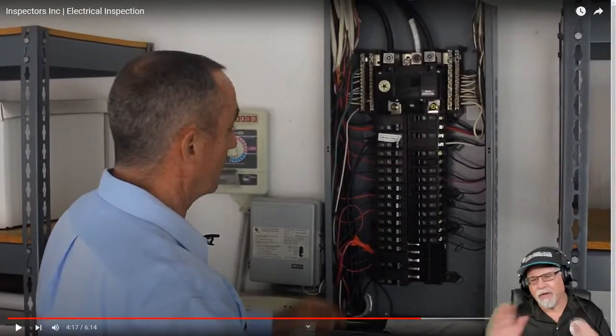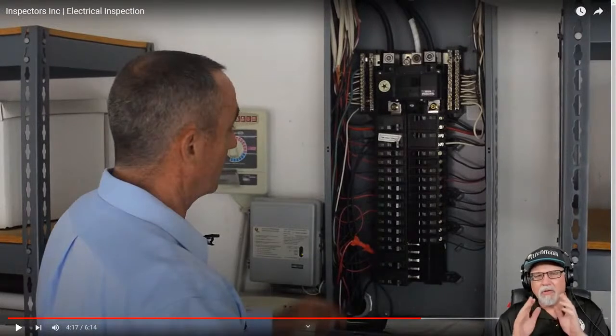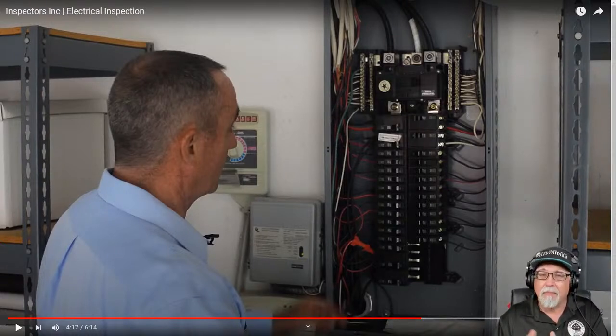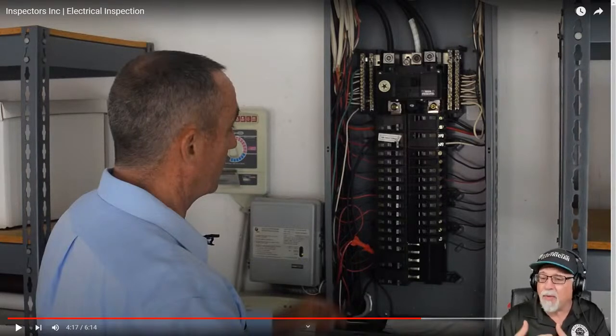So okay, let me make a comment about that so this doesn't confuse people. You might have a situation where you have an outside air conditioning unit, a condensing unit, and it has a nameplate. And the nameplate might say on it, minimum circuit ampacity, maximum overcurrent protection, whether it's a fuse or circuit breaker.